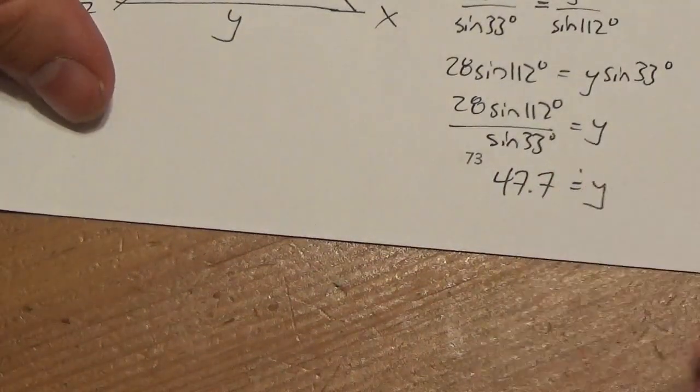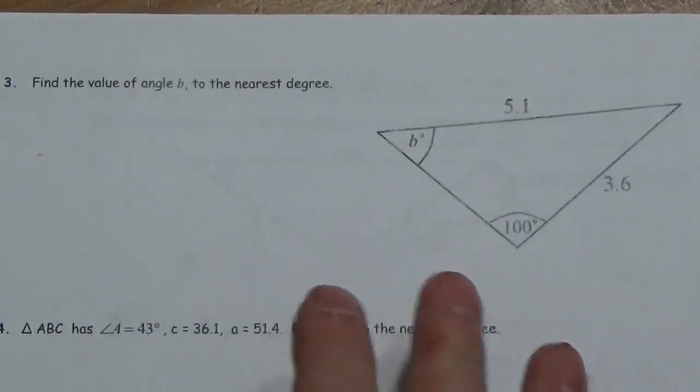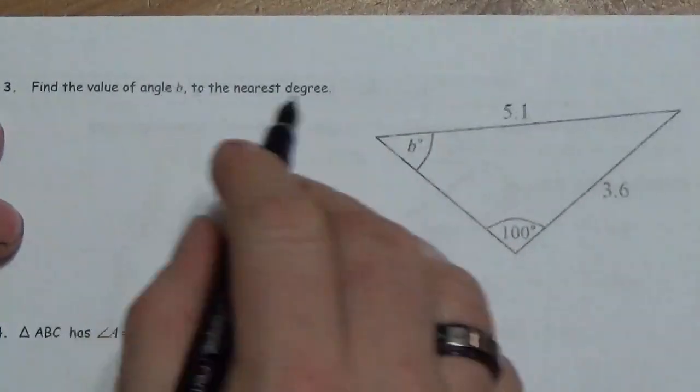47.7 is approximately the y coordinate that I'm looking for. Okay, there you go. That's the side. Okay, everybody. Here's a slightly different question. It says find the angle of angle B to the nearest degree.